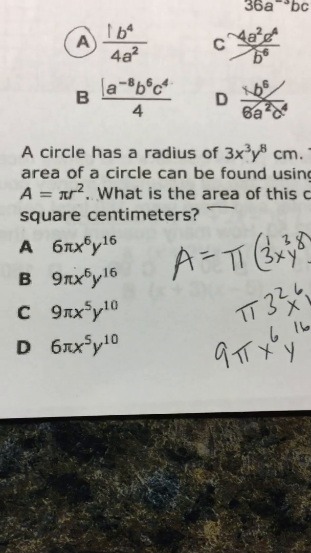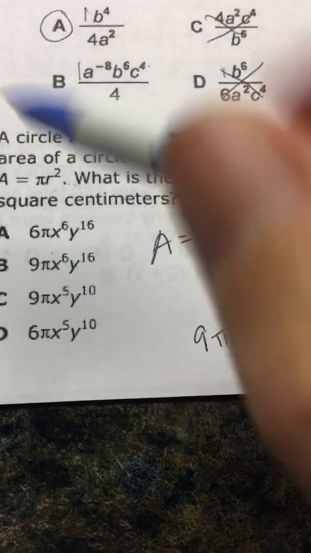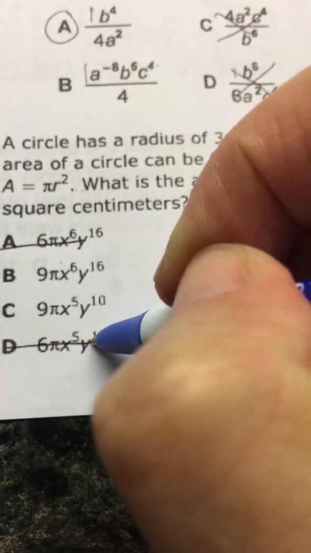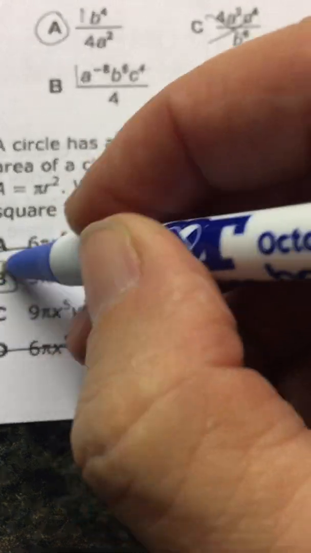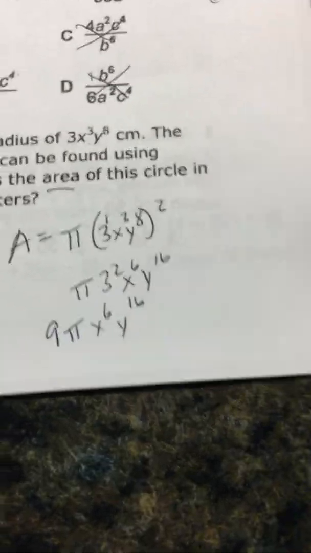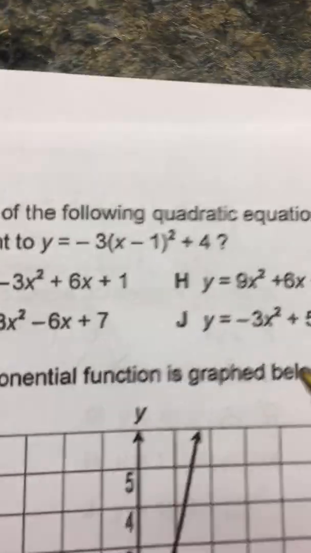So I'm looking for that answer. 9 pi, so it's the 9, not a 6. Get rid of the 6's. And x6, y16. x6, y16, there it is right there. Aren't those fun? Okay, so there's that side. The back of this front page, so those were all the exponent ones. Following those exponent rules. Back to our normal old review stuff.